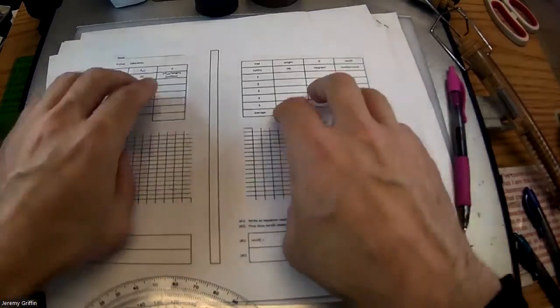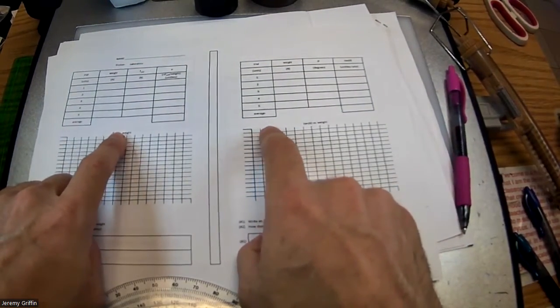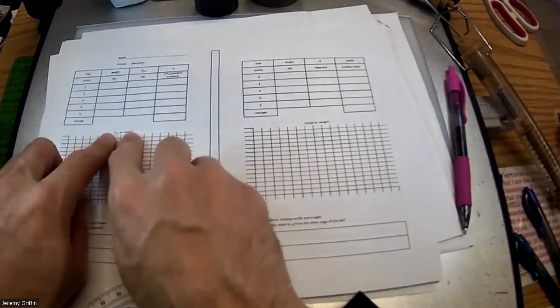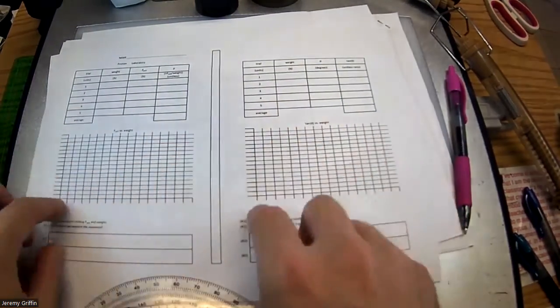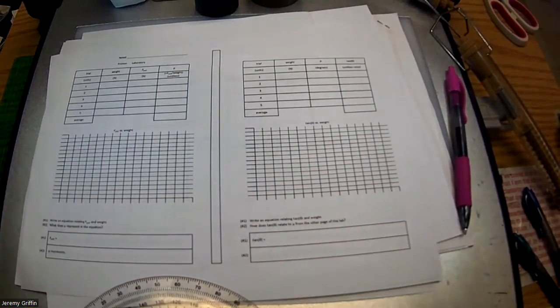Now once you've got your data, you guys think you can make some graphs? Remember the graph? I told you what to do on the title. It's always y versus x, right? So for the first half, pulling force versus weight. For the second half, tangent theta versus the weight. So the weight is on the x-axis for each of the graphs. And there's a couple of questions at the bottom, so you guys can figure this out.